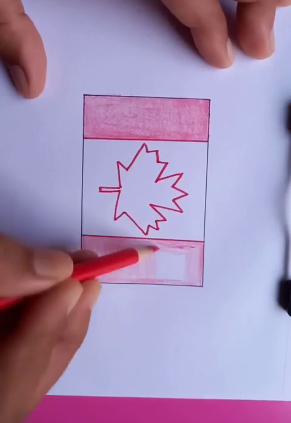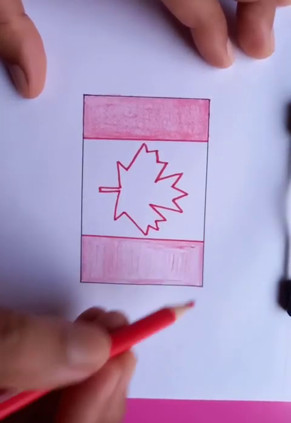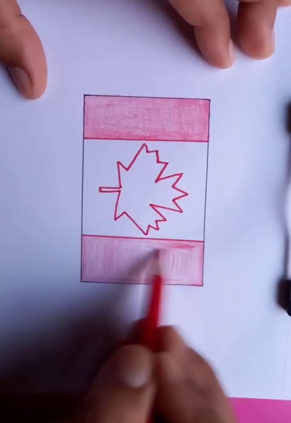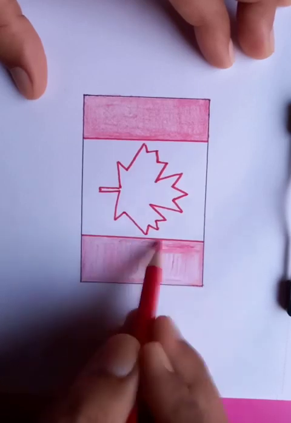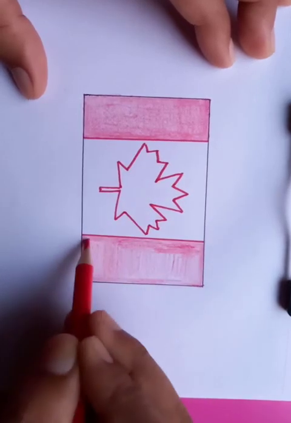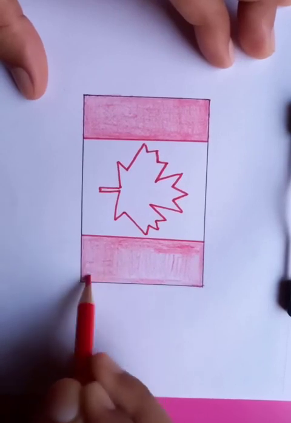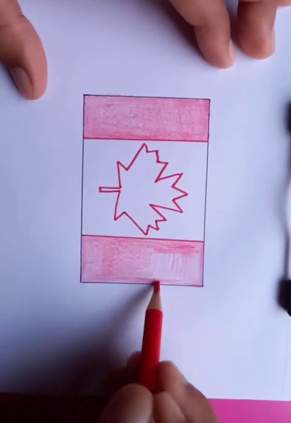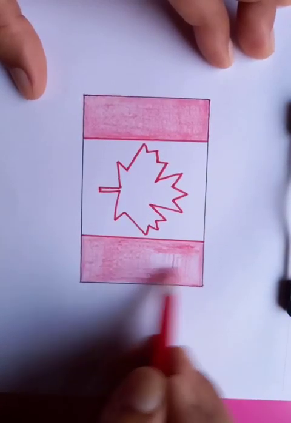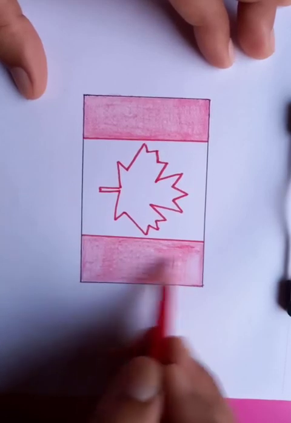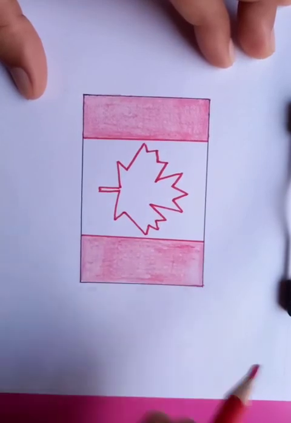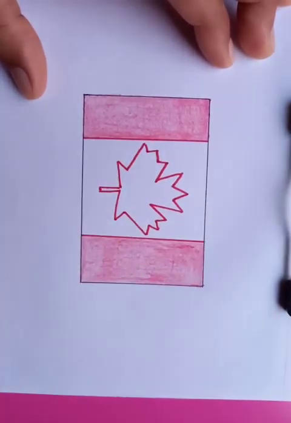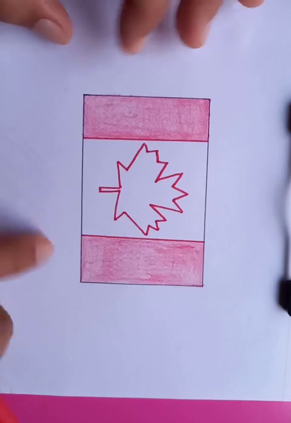Going to fill up the whole space. So the smaller rectangle is filled up with the red color right now. Alright, so you can see that these two sides is completely red.